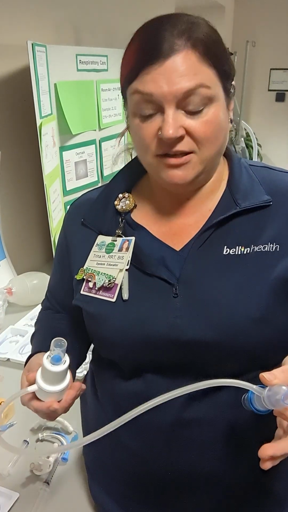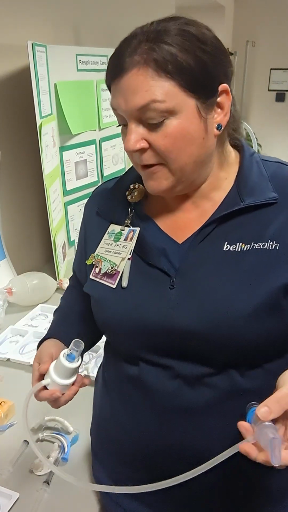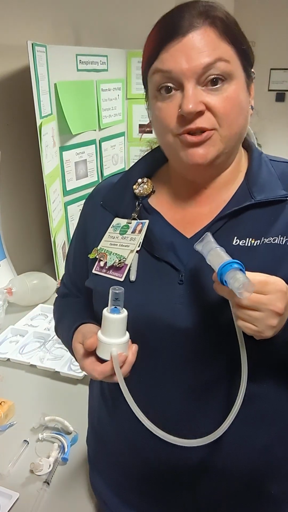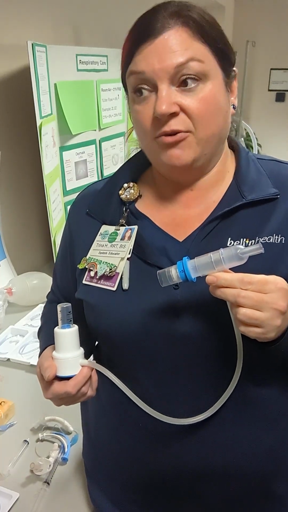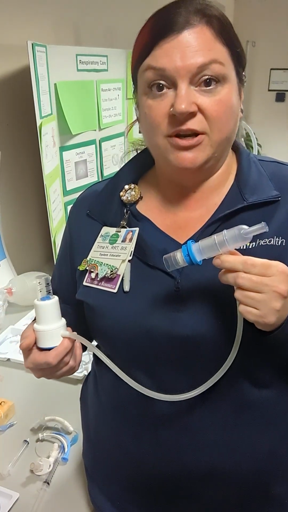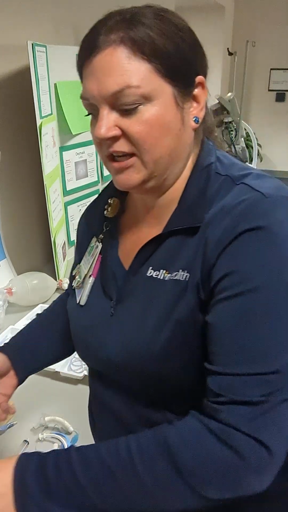And a prolonged exhalatory phase will do the same thing as a prolonged inspiratory phase. It does require an order, so either you may ask the doctor or you can have RT get that order from the doctor, but this is a great alternative to IS, and in addition, for any kind of lung expansion we need to do.